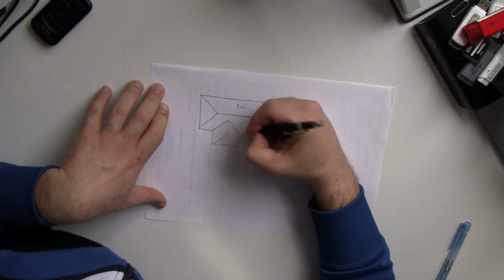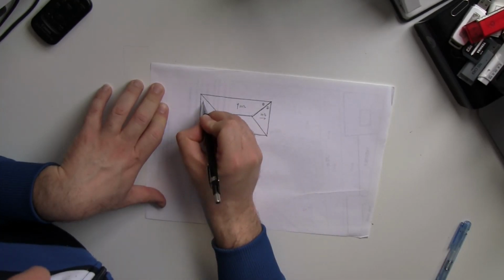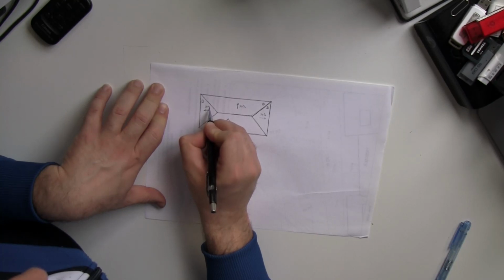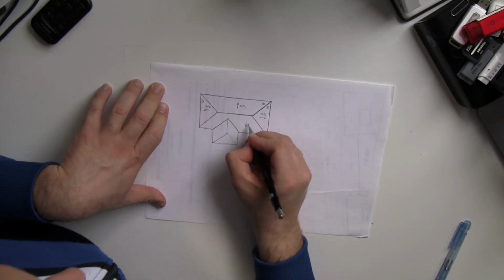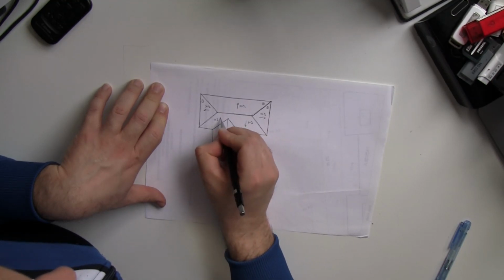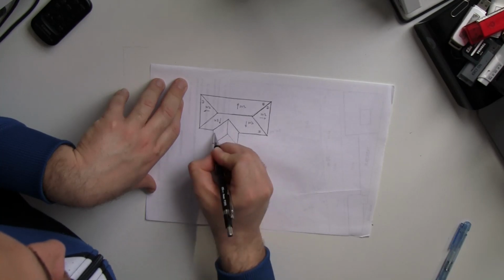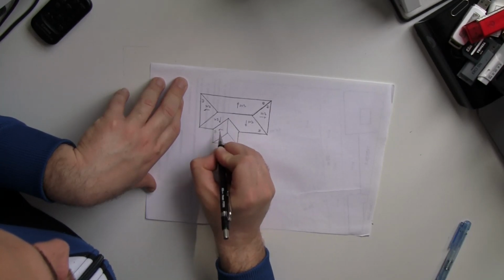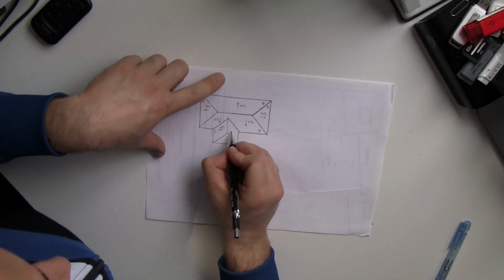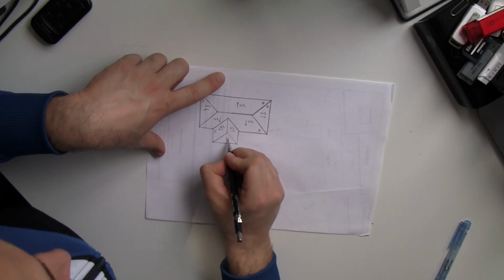city, municipality. Okay, so this is the second, this is the third roof plane, this is the fourth one, and this is the fifth one, and this is the fourth one.